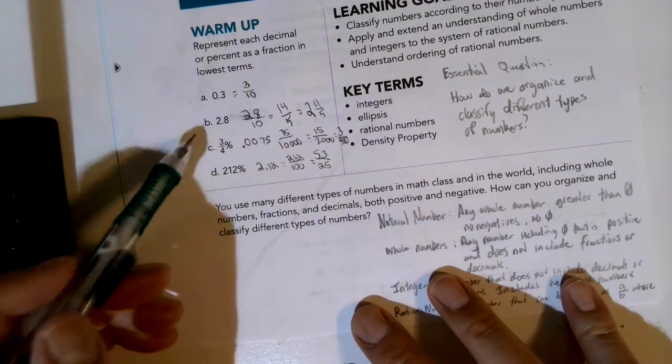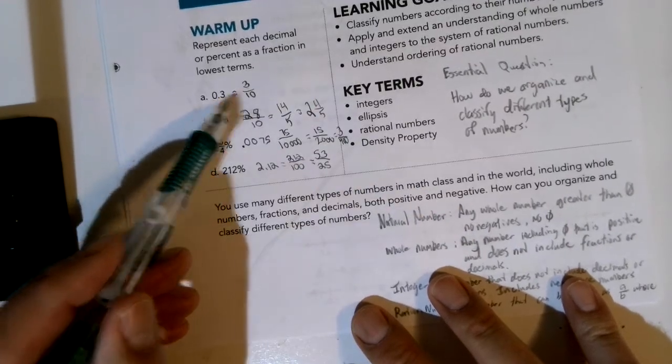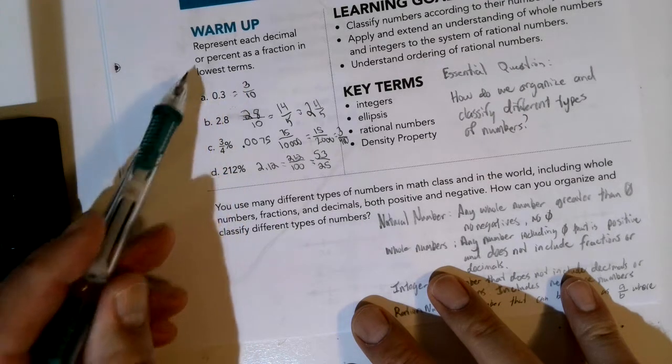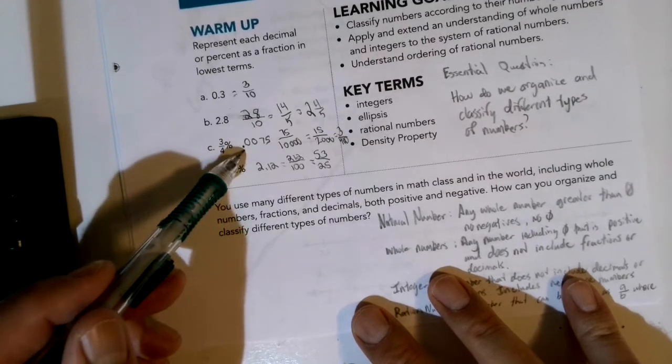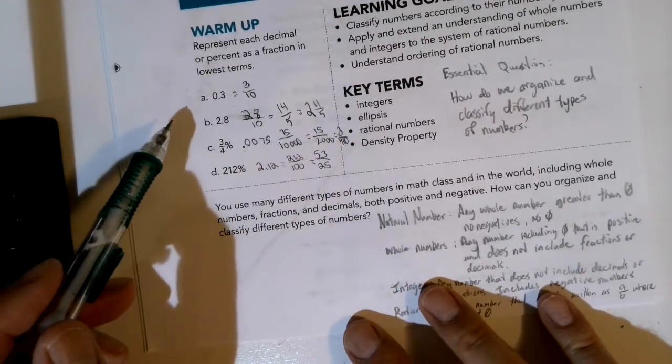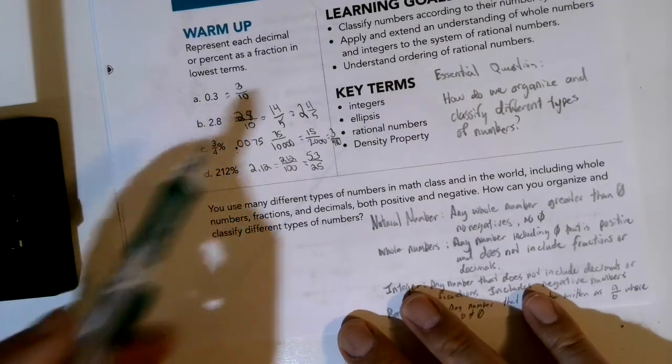The main reason here is we want you to understand that a decimal can be expressed as a fraction, a fraction can be expressed as a decimal, a percent can be expressed as a decimal, and then as a fraction. This is really important to understand the definition of rational numbers.